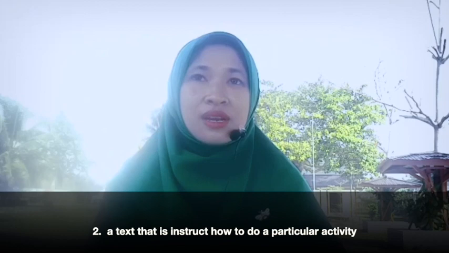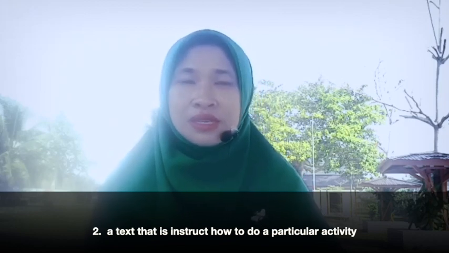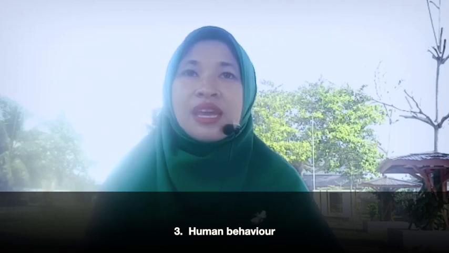Second, the definition of procedure text is text that instructs how to do a particular activity. Examples: recipes, rules for games, science experiments, road safety rules. The third definition of procedure text is text that deals with human behavior. Examples: how to live happily and how to succeed.